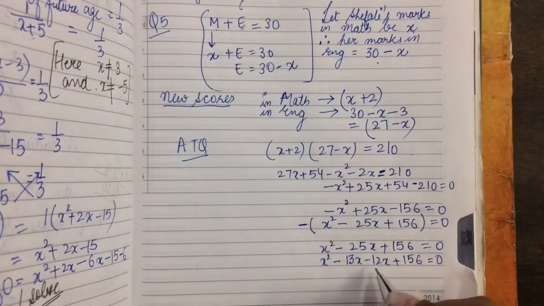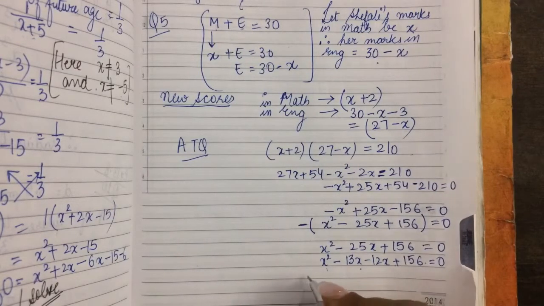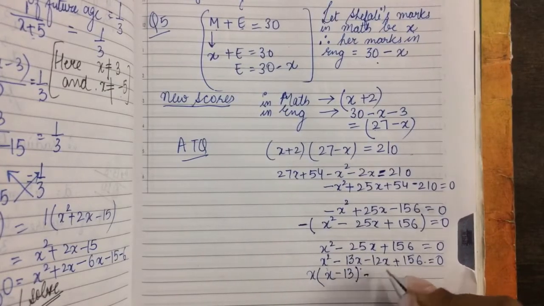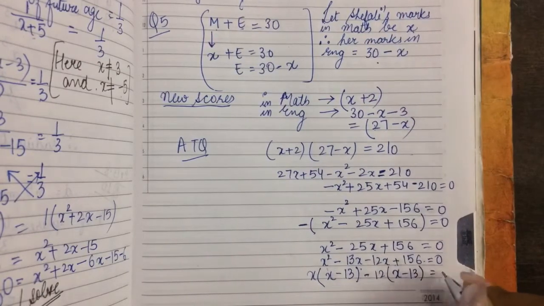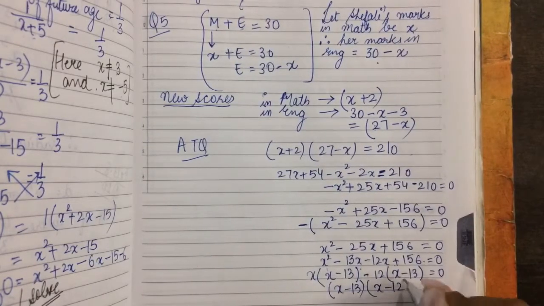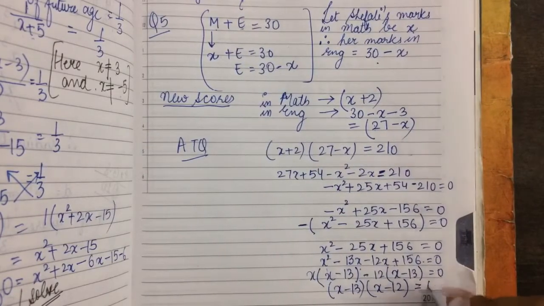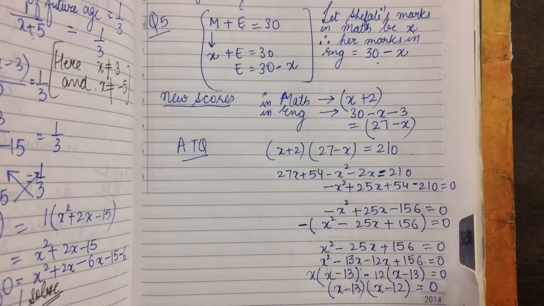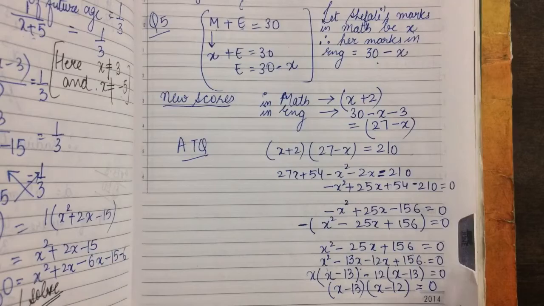After you have split the middle term, it's time to pair up first, second together, third and fourth terms together, taking common factor from first and second term and taking factors common from third and fourth term. From here the two linear factors come out to be x minus 13 and x minus 12. We will take each of these factors equal to 0 and obtain the answer for x.